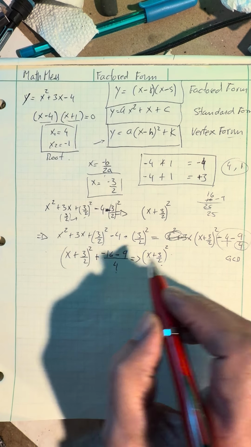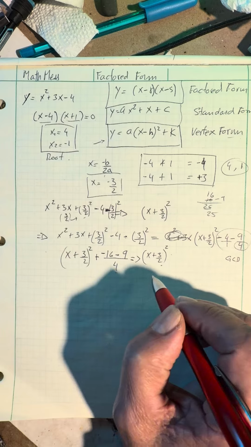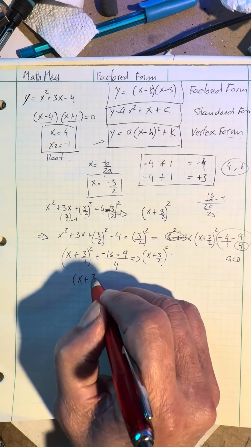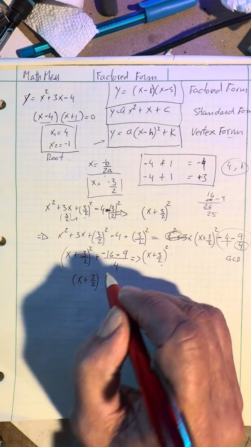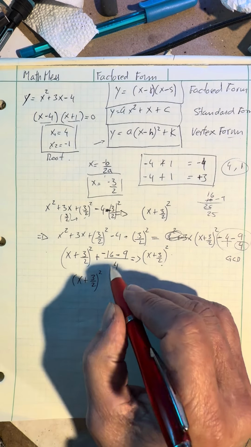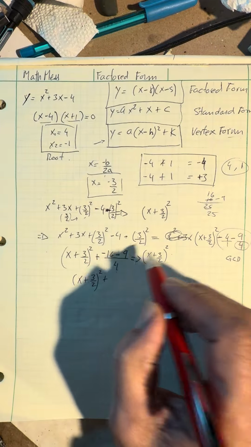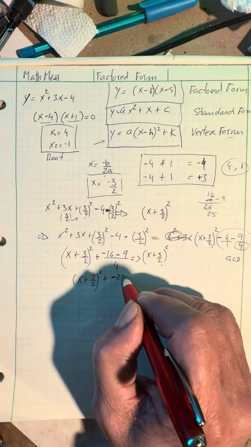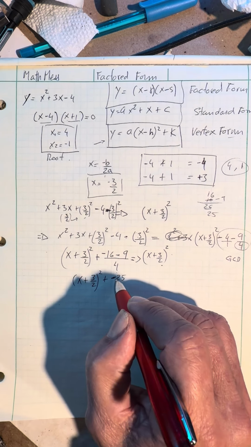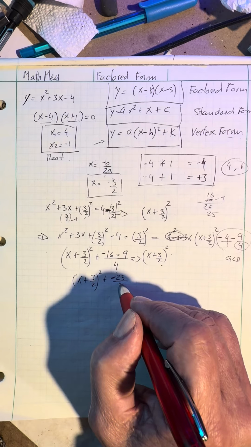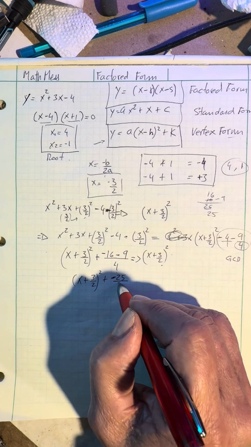Yeah, it's looking good. So then this whole thing will be equal to x plus 3 over 2, squared, minus 25 over 4.